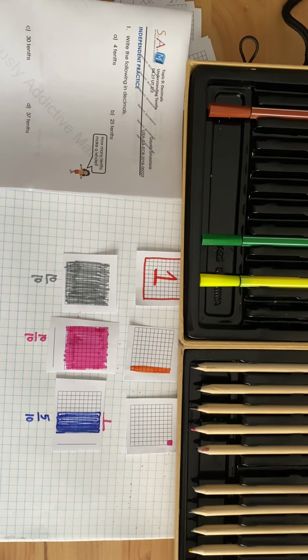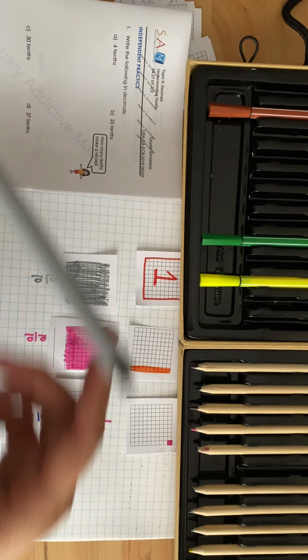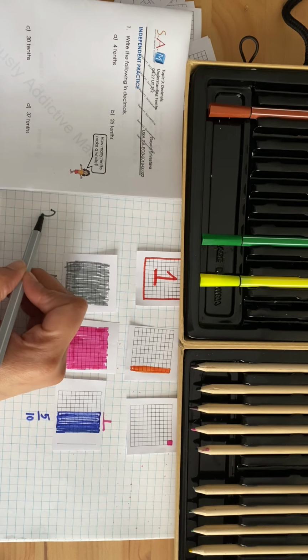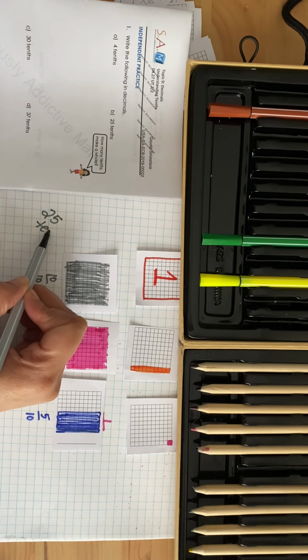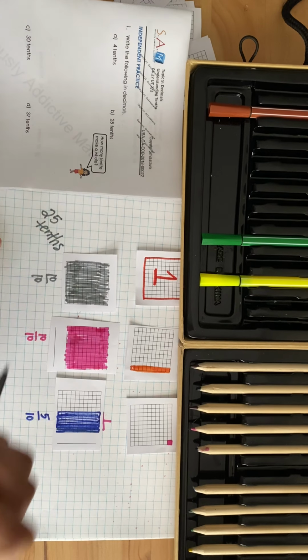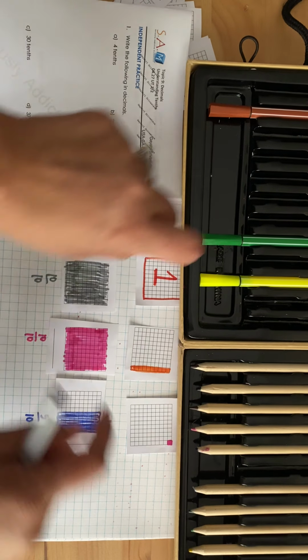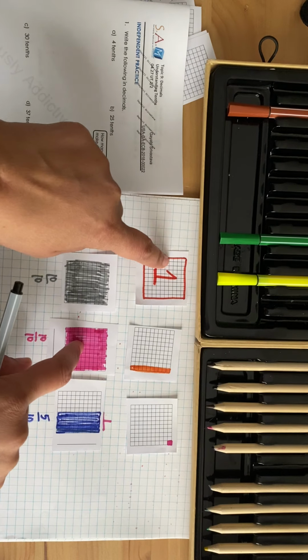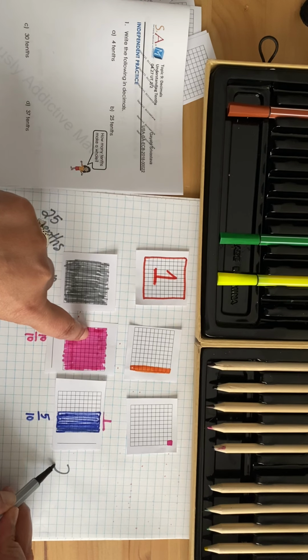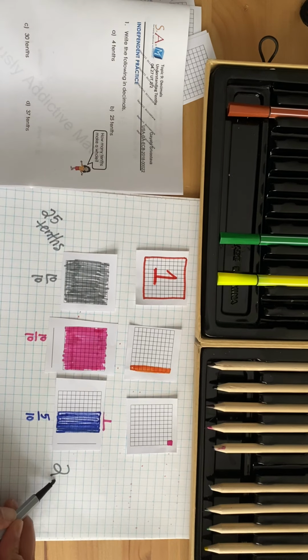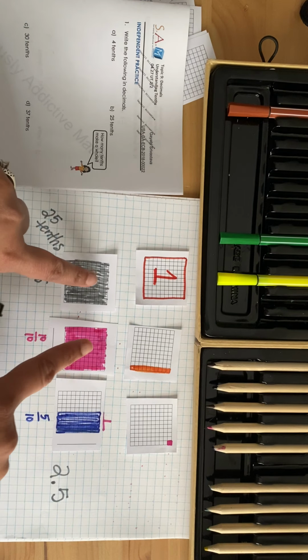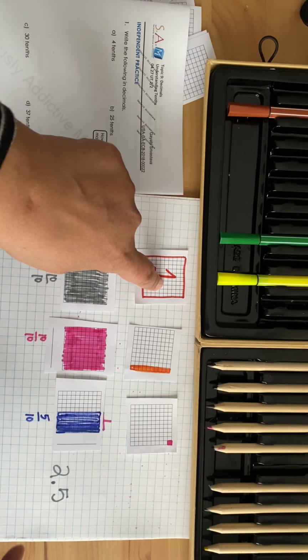So what are we looking for? We're looking for another way to write 25 tenths, okay? So 25 tenths is how many wholes? These are my wholes, 1, 2. So 2 wholes and 5 tenths. So 25 tenths is the same thing as 2 whole pieces and 5 tenths.